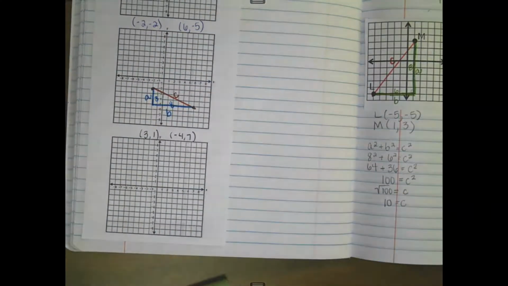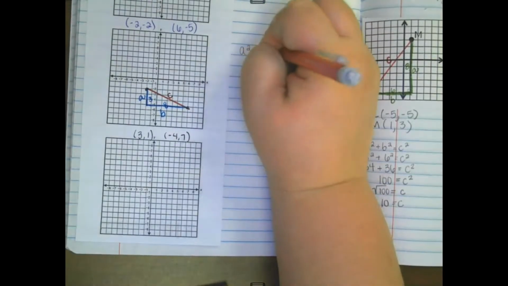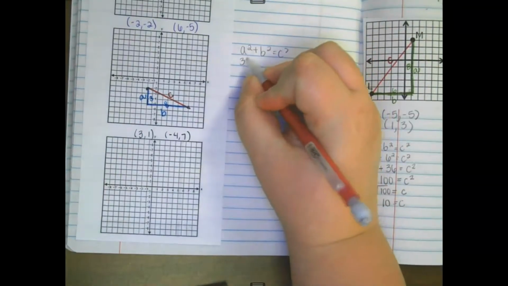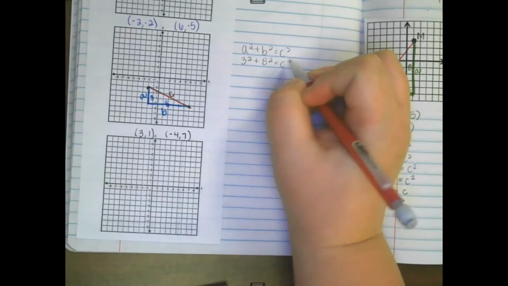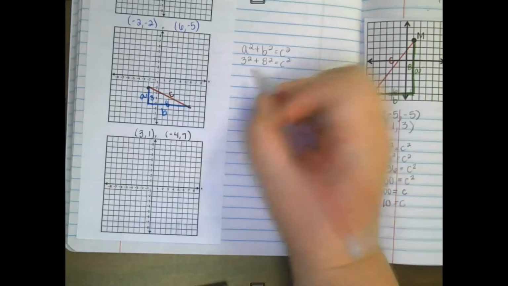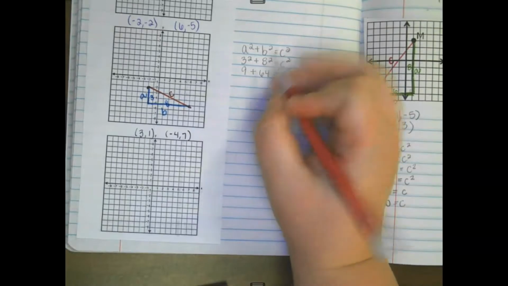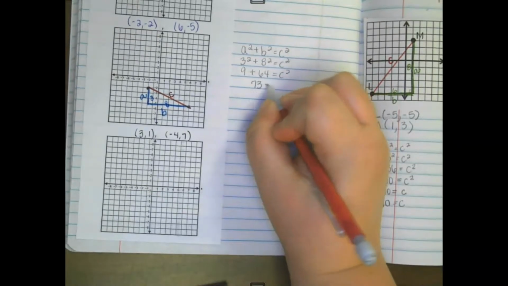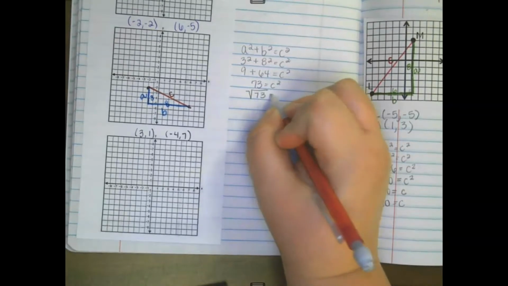My third step is to use Pythagorean Theorem. So, on my pencil, there we go. A squared plus B squared equals C squared. And I'm going to plug in my A, plug in my B, keep my C the same because I don't know it yet. 9 plus 64. So 73. That is not going to be a perfect square. So square root of 73 will equal what C equals.